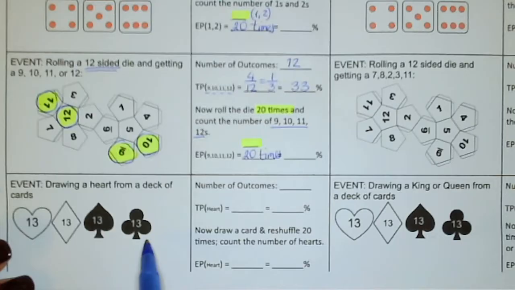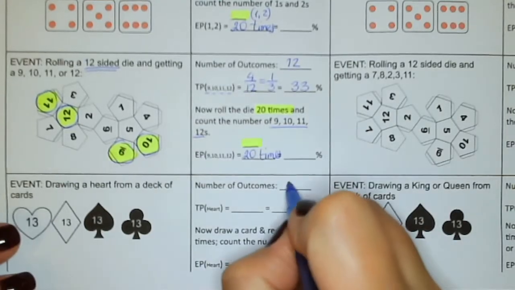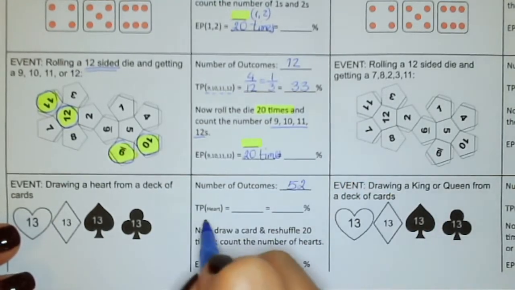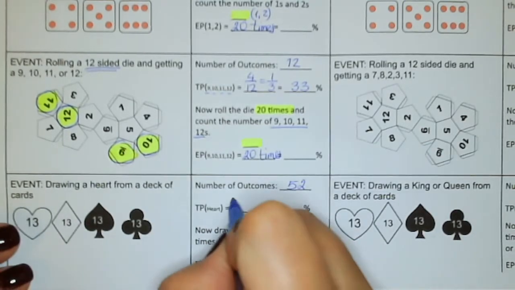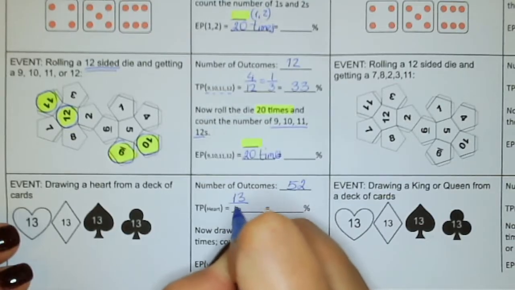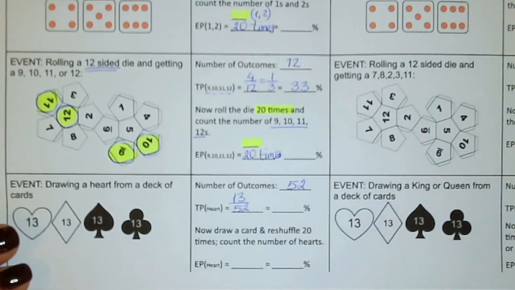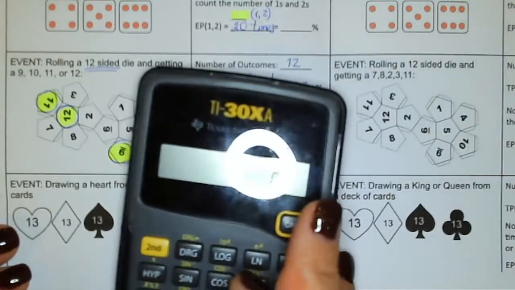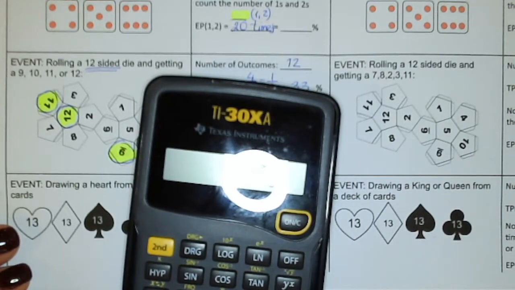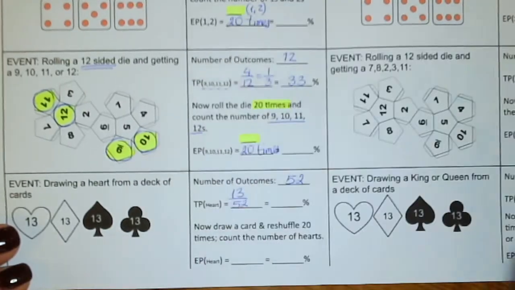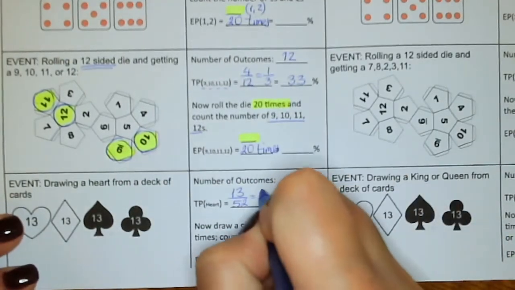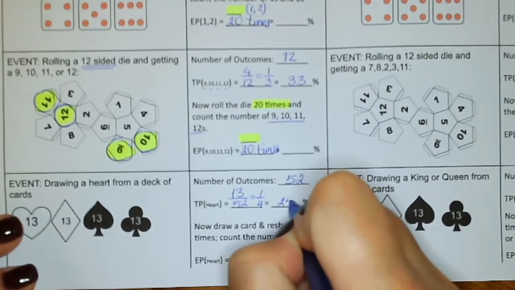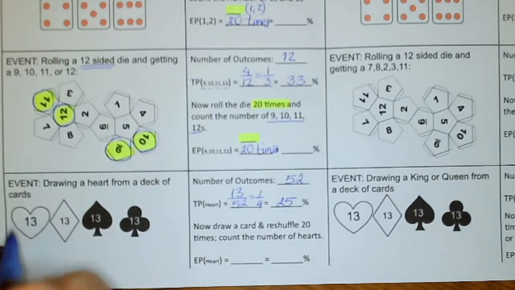In the deck of cards, we have 52 cards, so 52 possible outcomes. So in theory, to draw a heart, we have 13 hearts out of a 52 card deck, which is a quarter of a deck, which is 25% chance. So 13 divided by 52 is 1/4 or 25%, because there are 13 hearts in the deck.